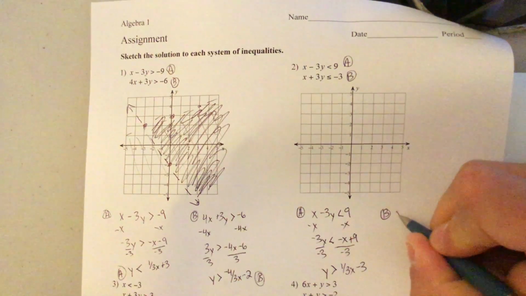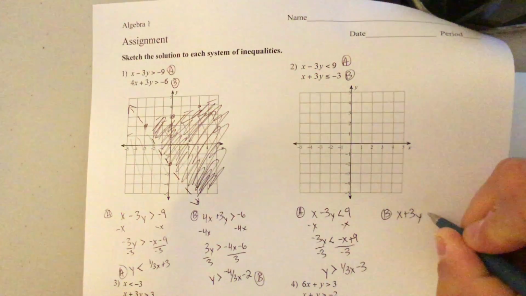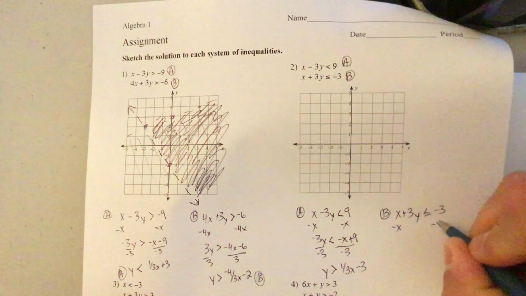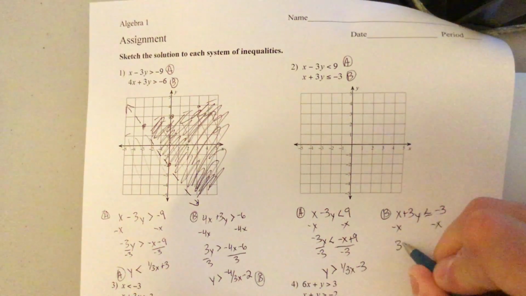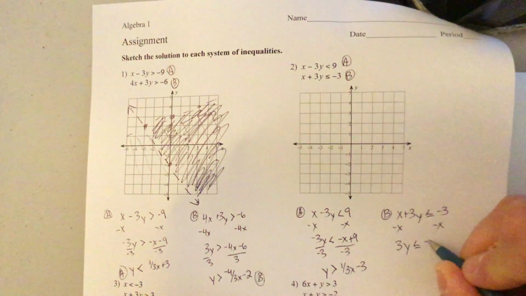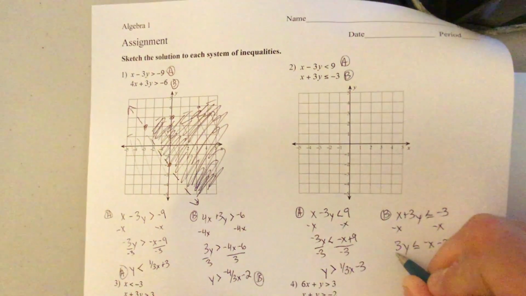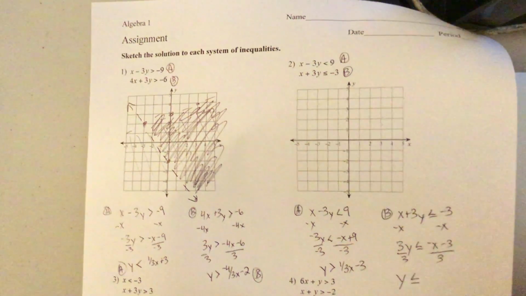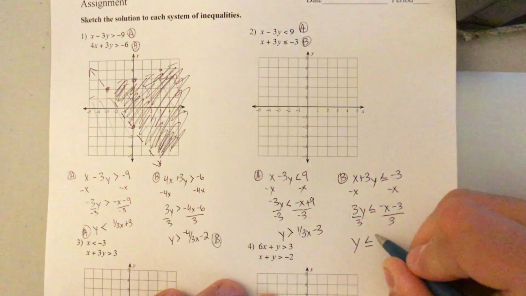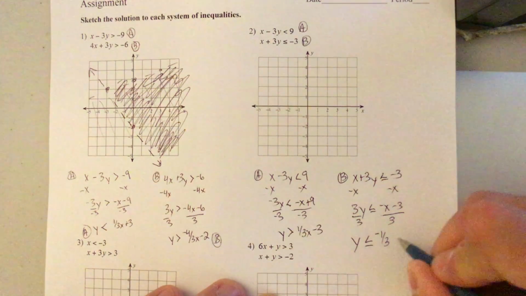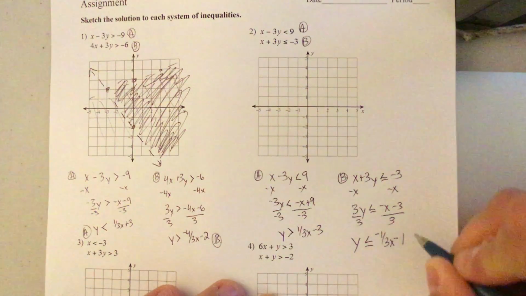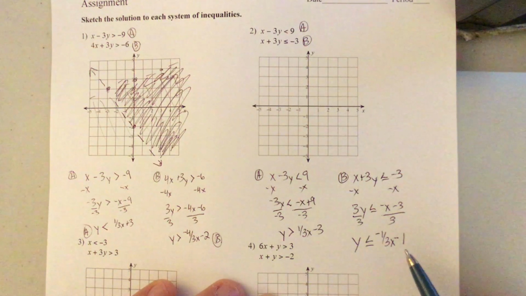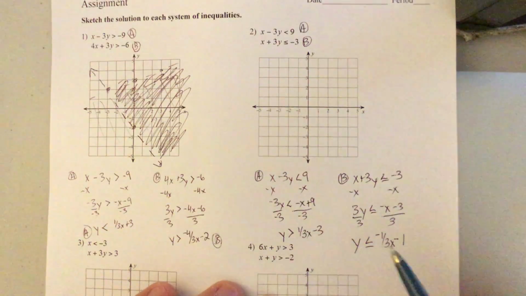For letter B, we had x plus 3y is less than or equal to negative 3. We subtract x from both sides. We get 3y is less than or equal to negative x minus 3. Divide both sides by 3. y is less than or equal to negative 1/3 x minus 1. Notice we are good to go here as far as our graphing.